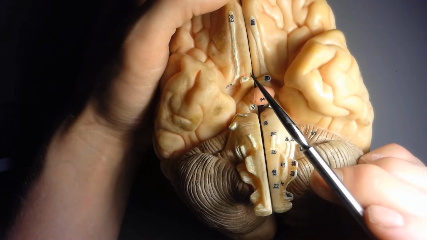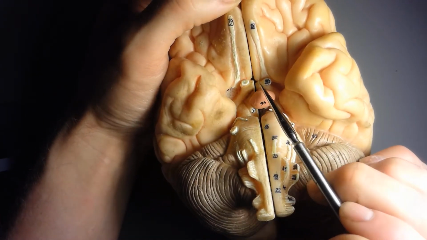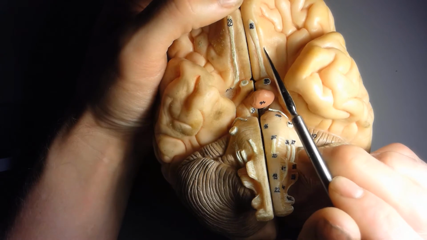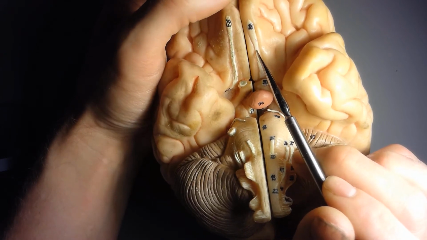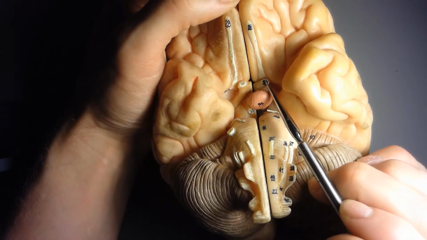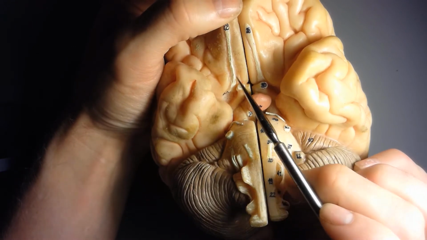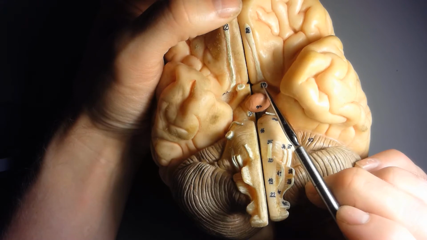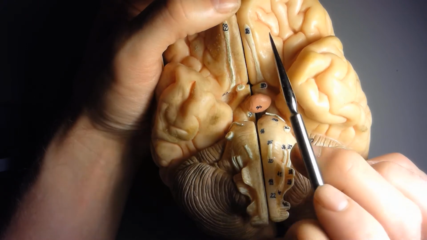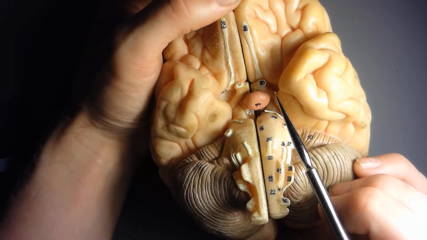Next are the optic nerves. The optic nerves right here are below the olfactory. So you've got olfactory as cranial nerve number 1. The optic nerve is cranial nerve number 2, and it's right below it. And there are 2 of them, one for each eye. This is exactly what goes into the back of the eye. It extends out and goes to the back of the eye.